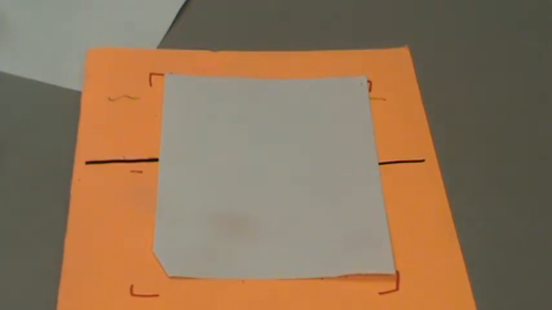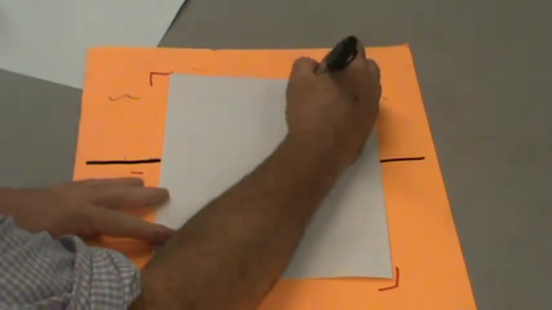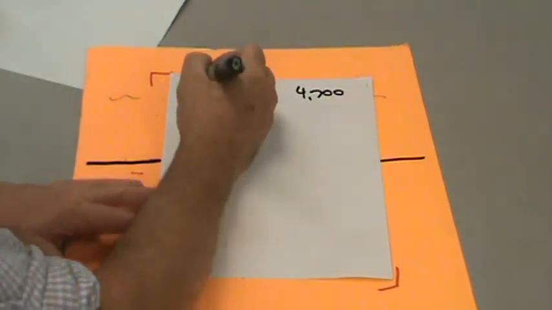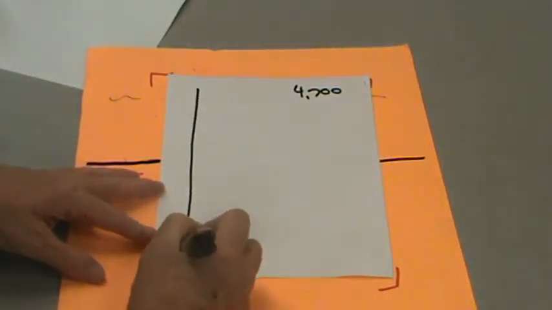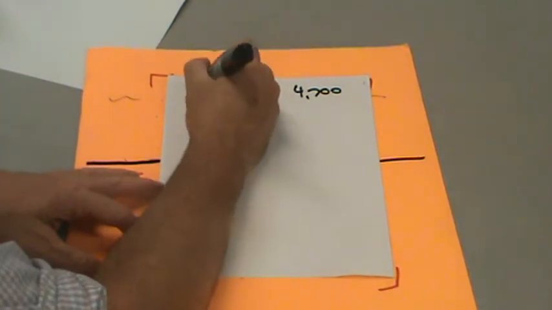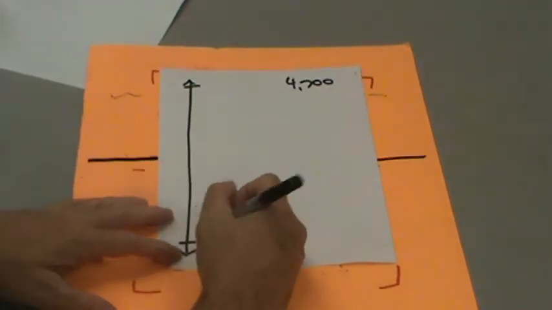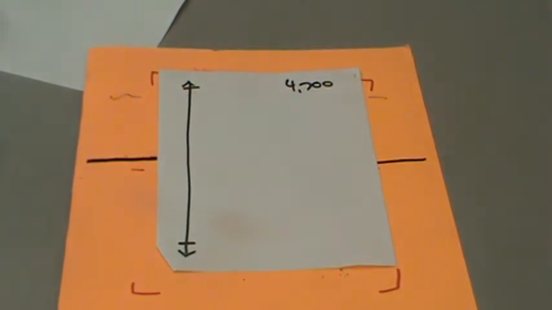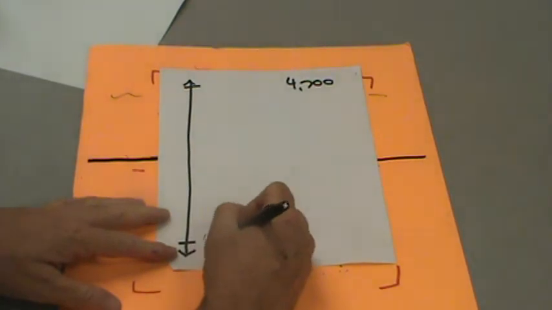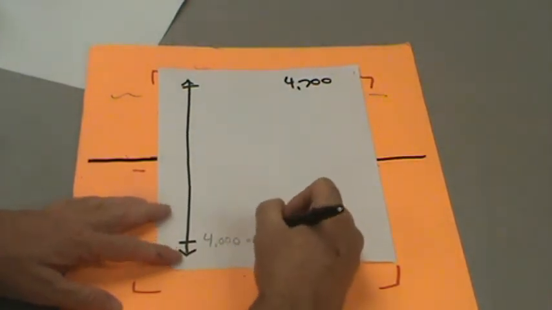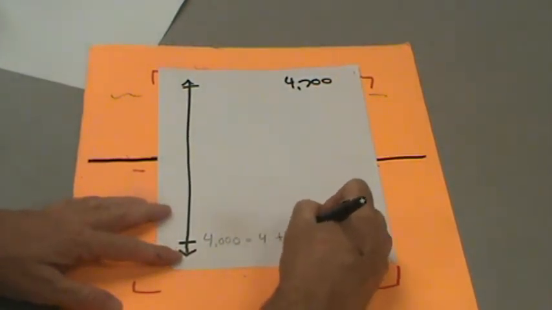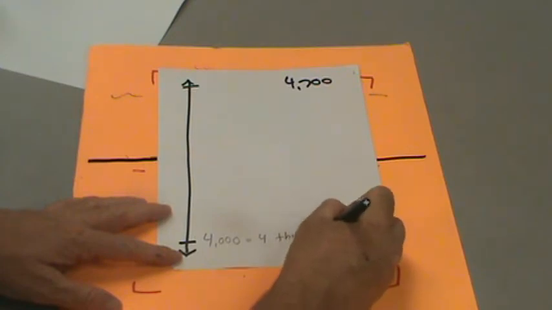So let's take a look at 4,700. Okay, and we'll make our vertical number line all the way over here. Make our two endpoints. What would our endpoints be? When we think about it, would they be 4,000 and 5,000? Because we're trying to get to the nearest thousand. So I'm going to have 4,000 here, and that equals 4 thousands, and go ahead and write that down.